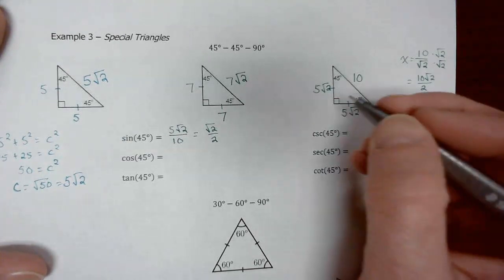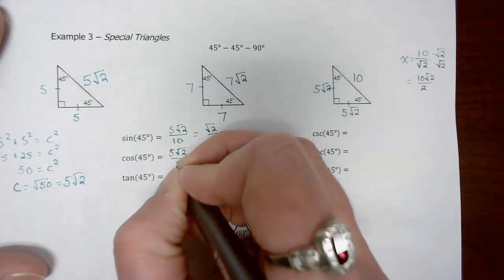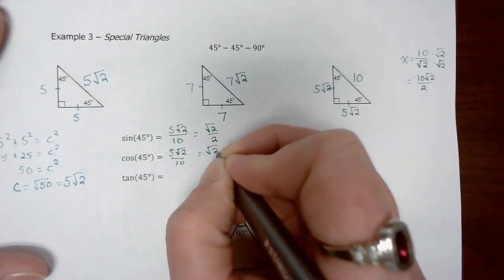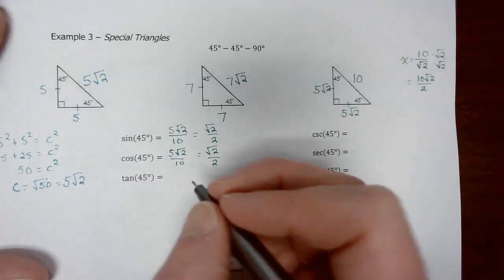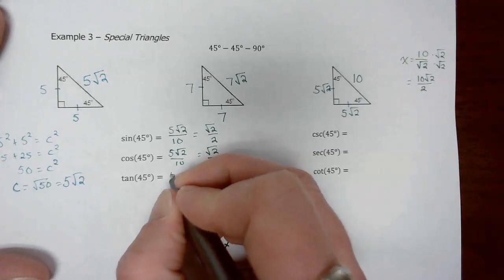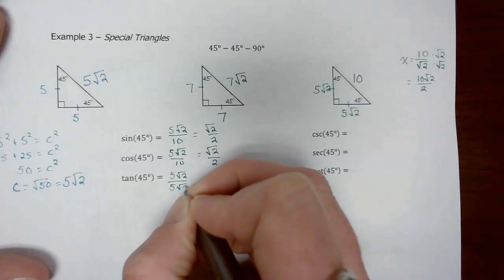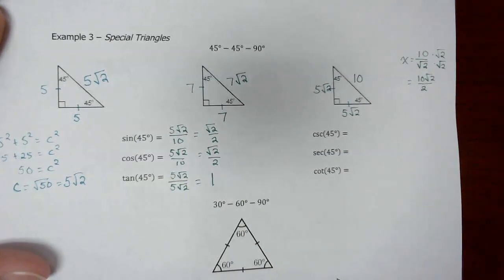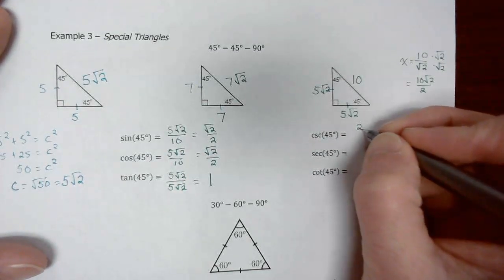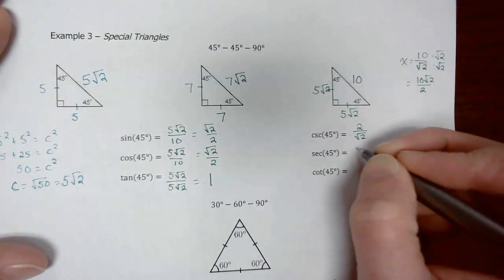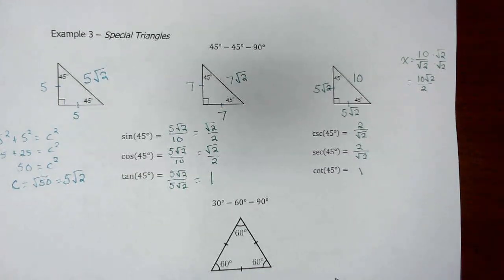Cosine. Well, adjacent would still be 5 square root of 2. Tangent is opposite over adjacent. Well, that's kind of a nice one. Now, the cosecant, we would just flip it. And so forth.